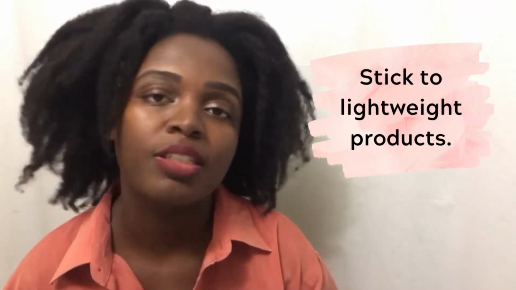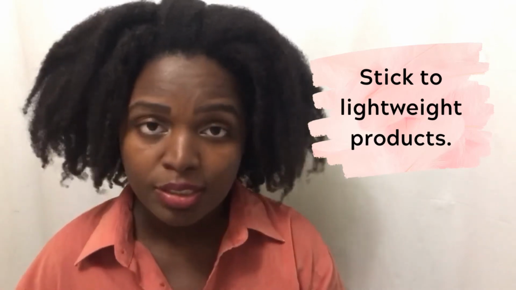The last thing that I'm going to say is that you want to stick to lighter products. You don't want anything too heavy on your hair because again, it's not going to be able to penetrate. Super heavy butters, gels, and super heavy oils are just going to sit on top of your hair and not really give you the results that you want.